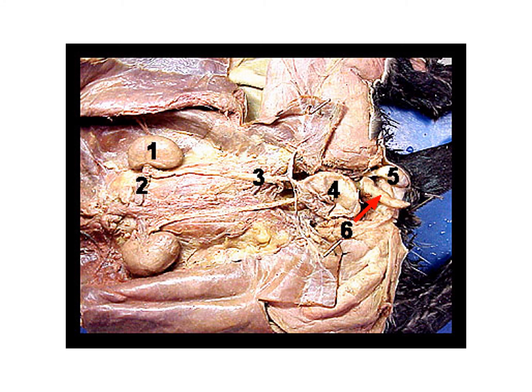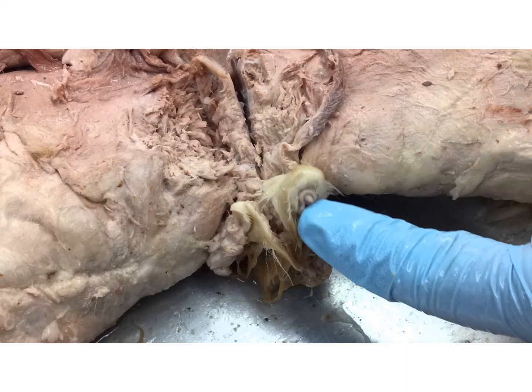The structure that's number 5 would be the cat's testis. And structure 6 would be the cat's penis. The cat's penis has been removed from all the fur. I show you another picture in just a moment where the fur has not been removed. Right there. So that would be the tip of the cat's penis.